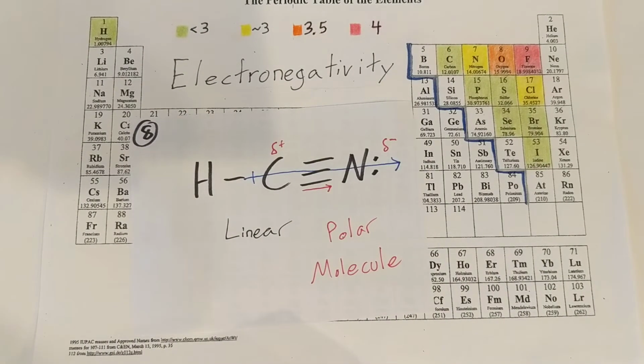And in the coming weeks, probably the next 3 weeks, we're going to be looking at the importance of knowing whether a molecule is polar or nonpolar and how different those properties are that they have, because being a polar molecule gives that molecule very different properties than a nonpolar molecule.